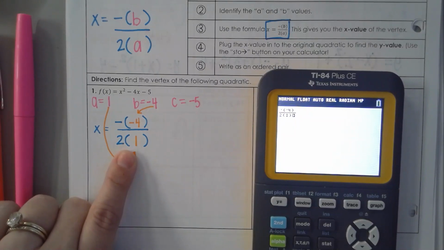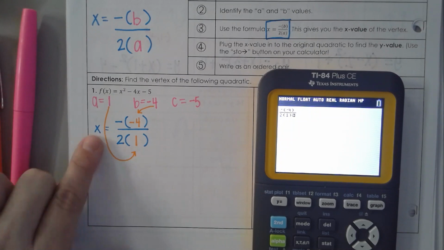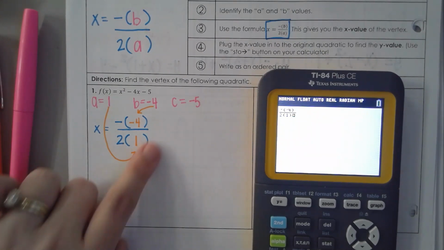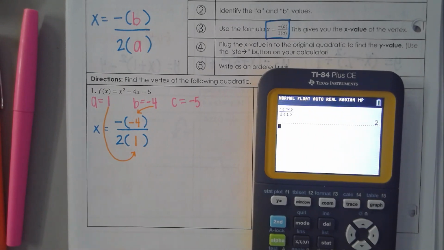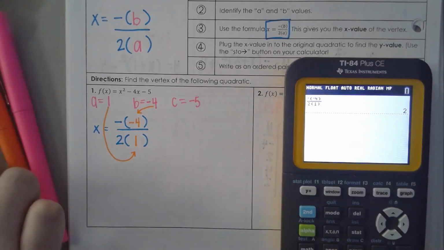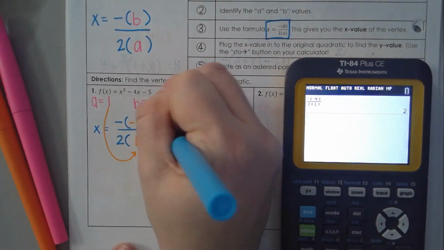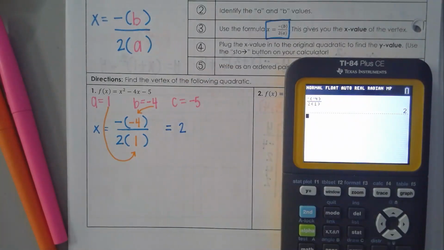So you just put x at the beginning? Or you put x in? You don't type the x in. This fraction is going to give me my x. So when I hit enter, I get 2. So the x value of my vertex is 2.